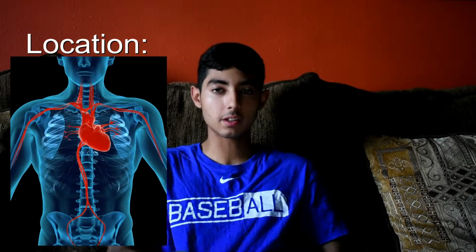Now, as far as the location, the heart is located in the thoracic cavity between the lungs and above the diaphragm. Many people believe it's located on the left side of the body, when it's actually located right in the middle, right here. Many also believe that blood is blue inside the body and becomes red whenever it hits the oxygen of the outside world, when indeed it is red the whole time. The color of your blood is just a darker red inside your body because of the skin and everything covering it, but it's red, it's not blue.